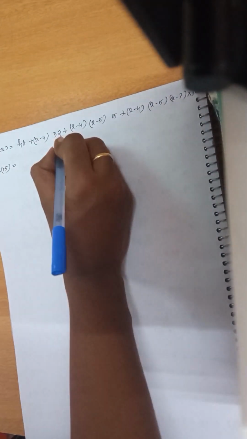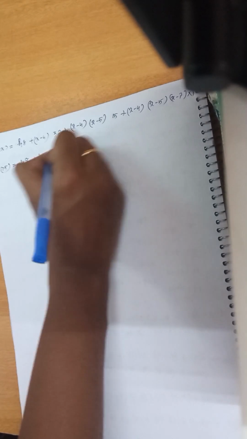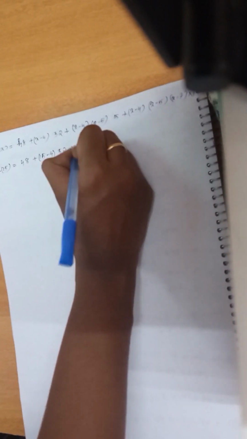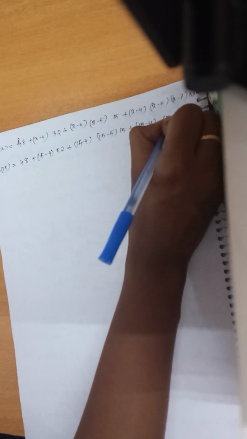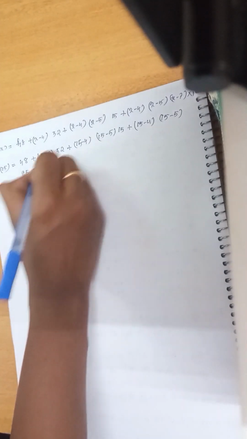Similarly, we can find the value of f of 15. Instead of x, we substitute 15. So f of 15 is equal to 48 plus (15 minus 4) into 52 plus (15 minus 4) into (15 minus 5) into 15 plus (15 minus 4) into (15 minus 5) into (15 minus 7) into 1.